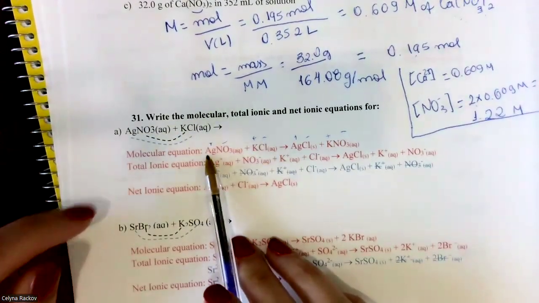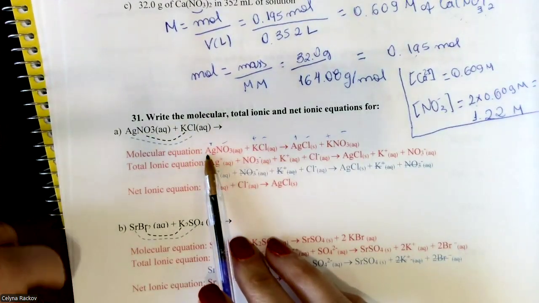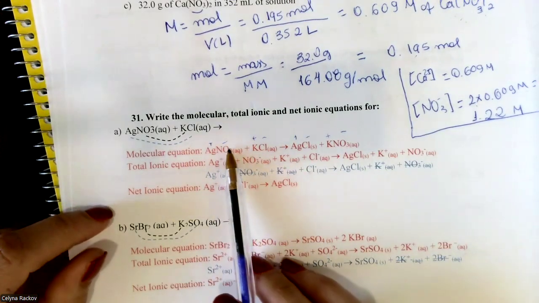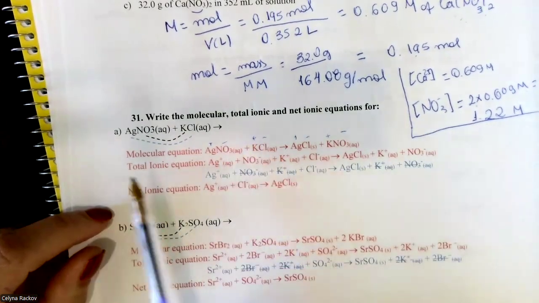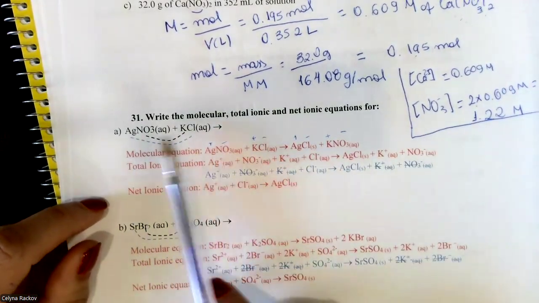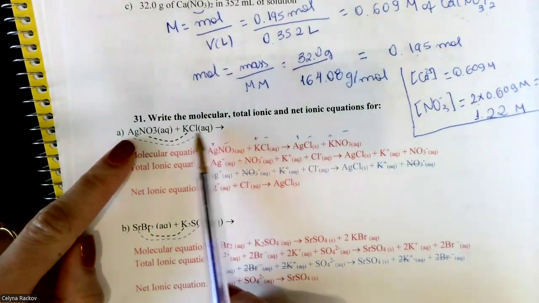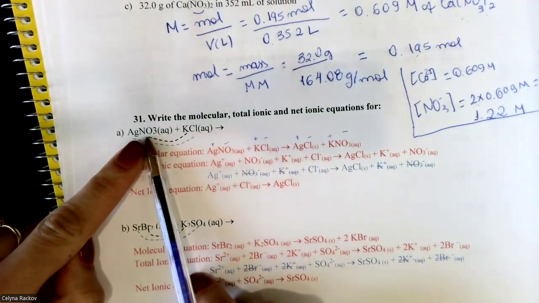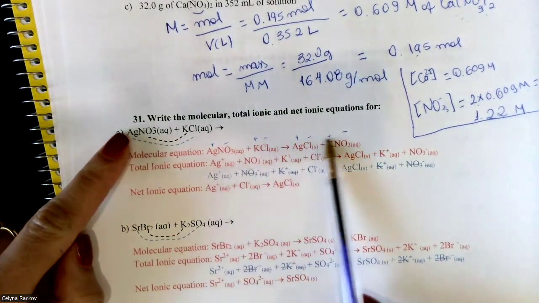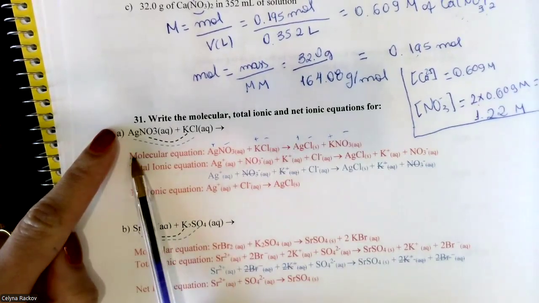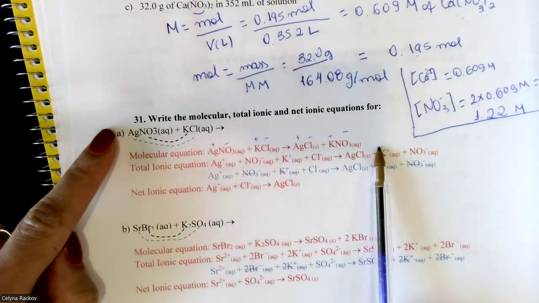Always the positive, the cation, comes first, and then the second will be the negative, always. That's the anion. So silver now will be with chlorine, and potassium now will be with nitrate. So the new equation, the molecular equation, is this one.